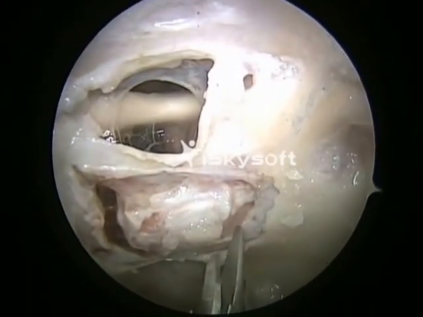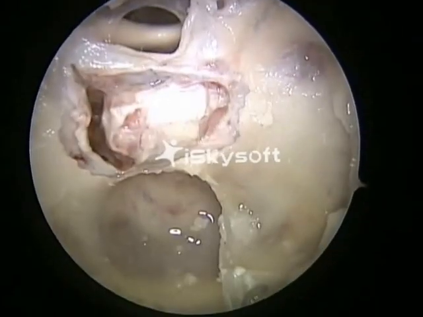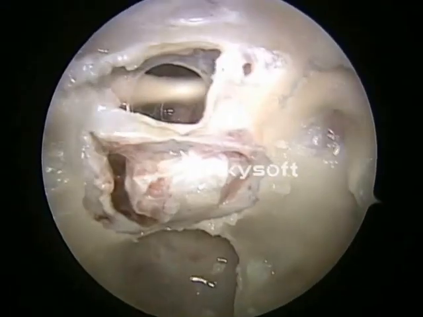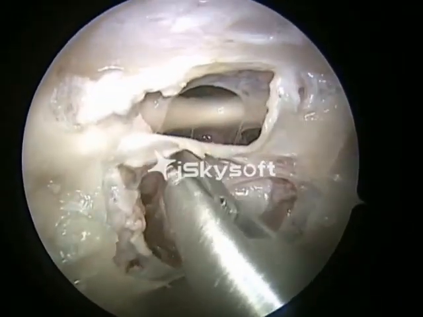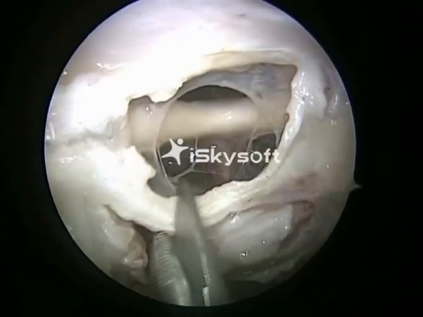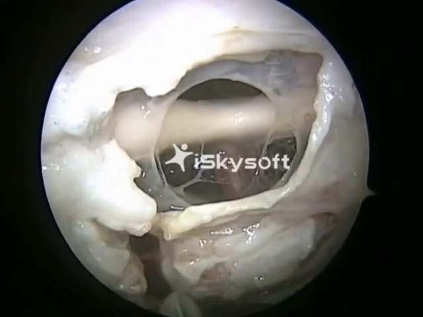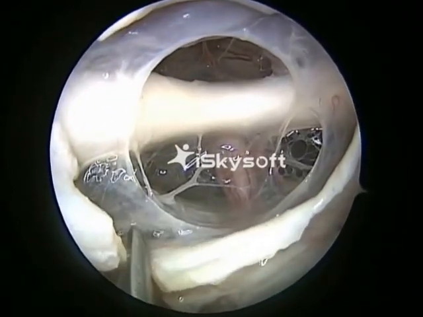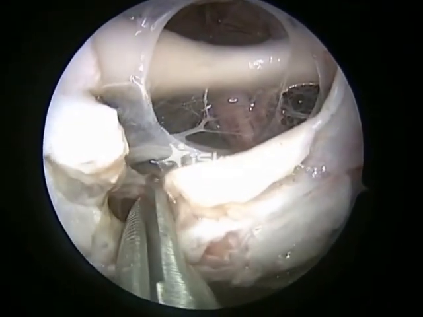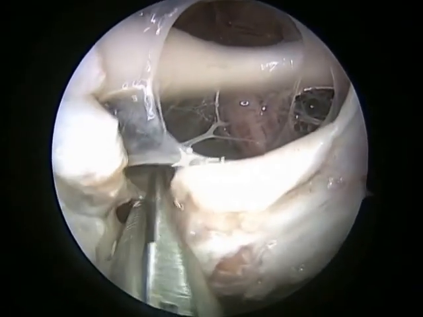You can see how gently it's being done. That is the region of the superior intercavernous sinus. Care is taken not to injure the superior hypophyseal artery. The inferior hypophyseal artery is transected.